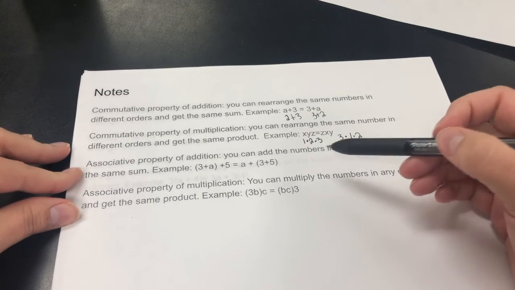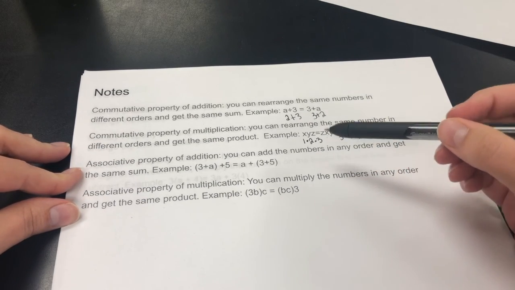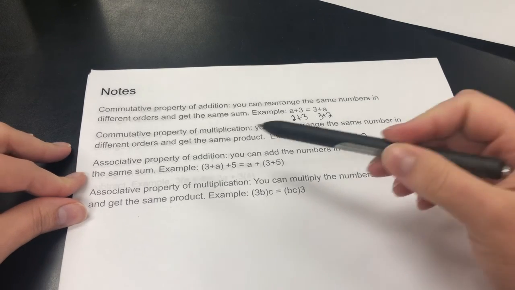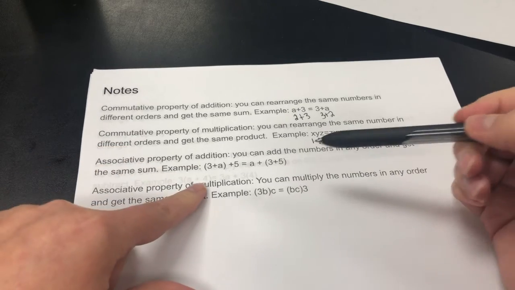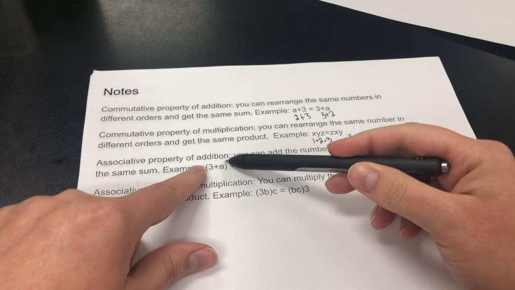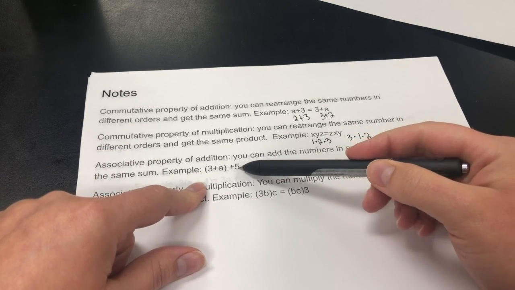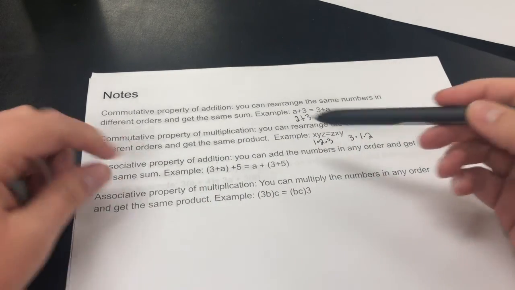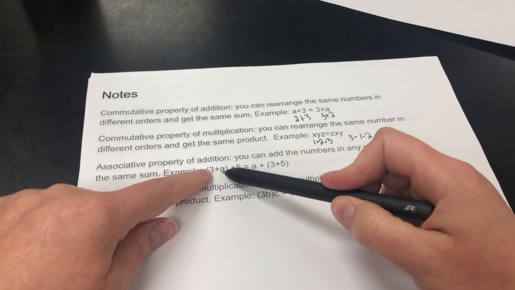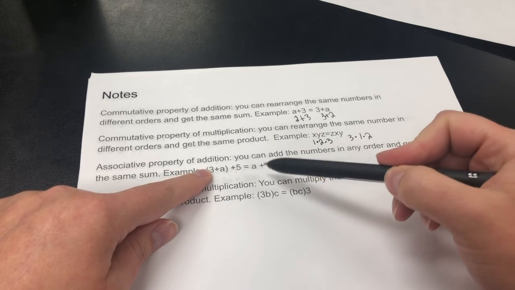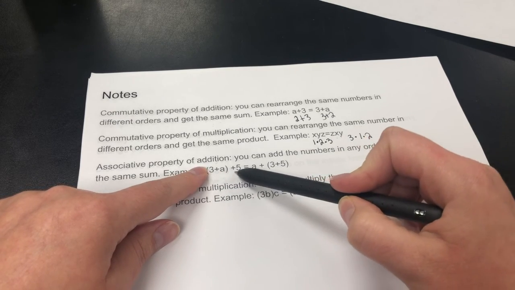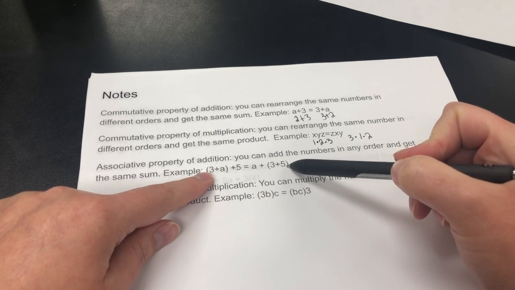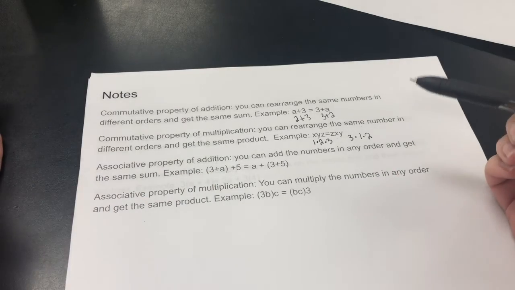So now let's look at the associative property of addition. You can add the numbers in any order and get the same sum. So for example, 3 plus a in parentheses plus 5. And don't forget, the order of operations tells us that we always do parentheses first. So if I added these first, and notice that it's all addition, I can add 3 plus 5 first as well if it makes it easier.